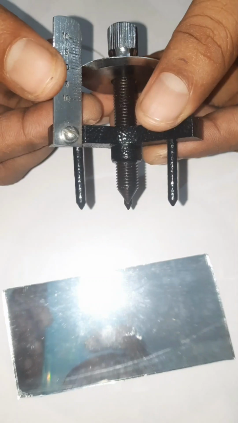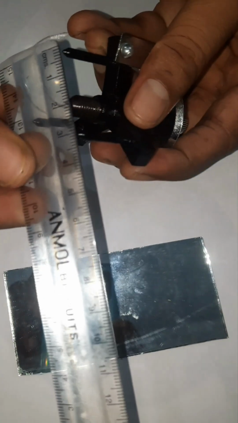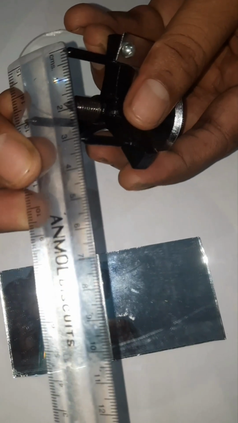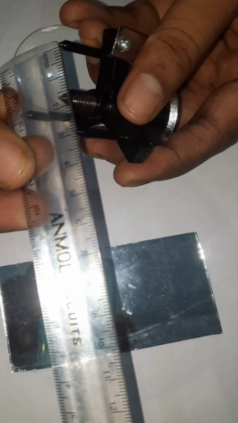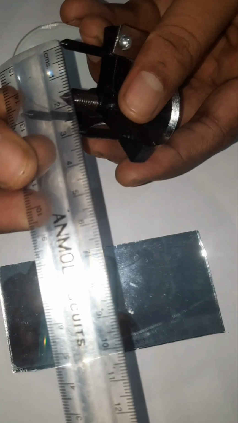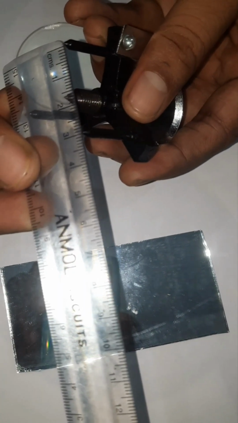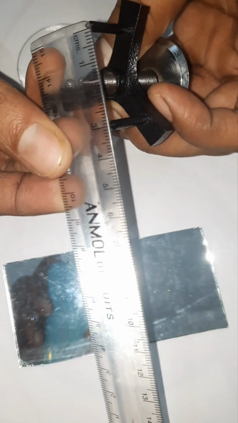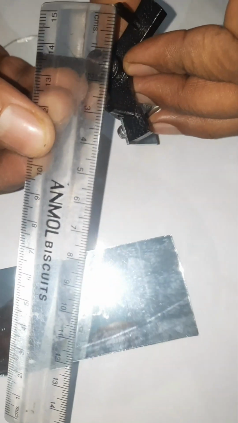Before starting the experiment, let's measure the gap between the legs of this instrument. So we have 3 legs, 1, 2, 3, and to find the distance between 2 legs, suppose I am using a meter scale. You can see that from 0 to 3.1, it's nearly 3 centimeter, and from this to this again we have 3 centimeter. From here to here also it is equal to 3 centimeter.